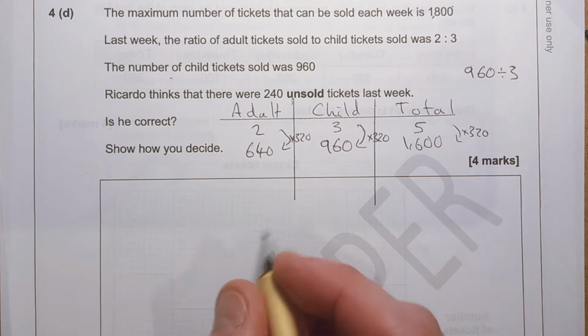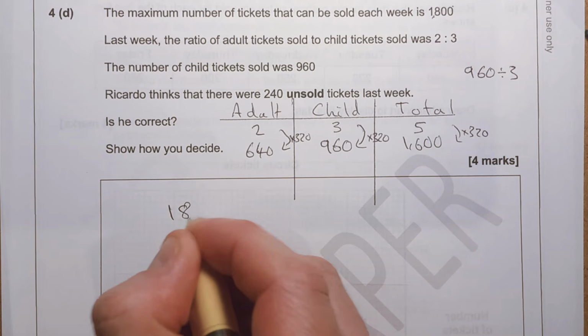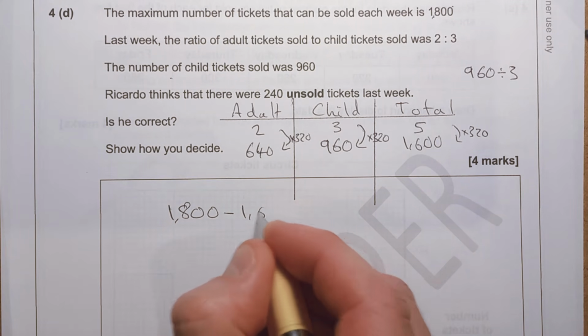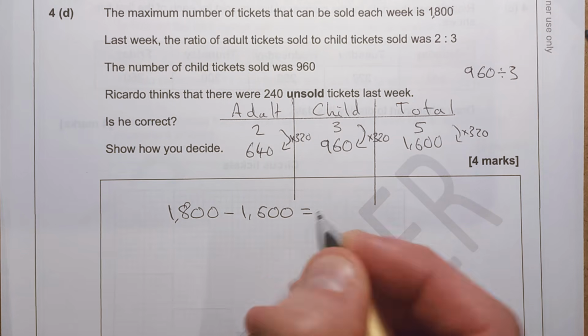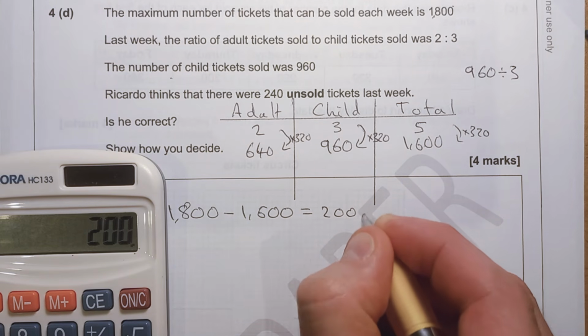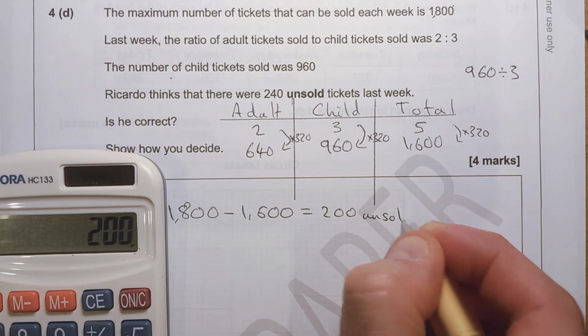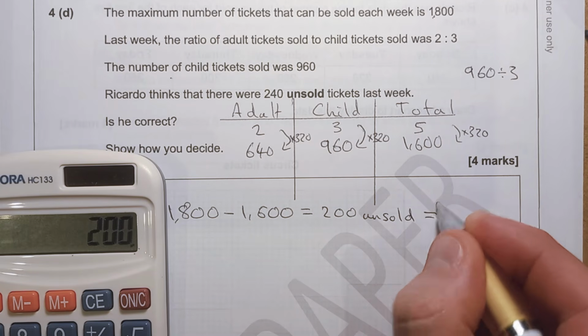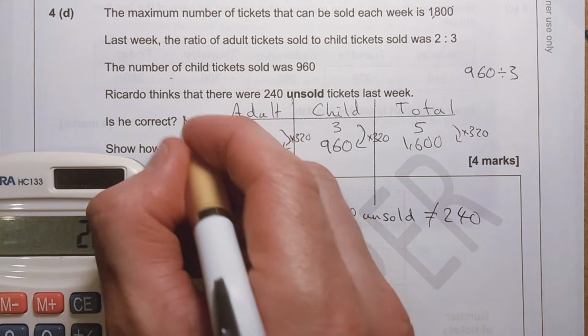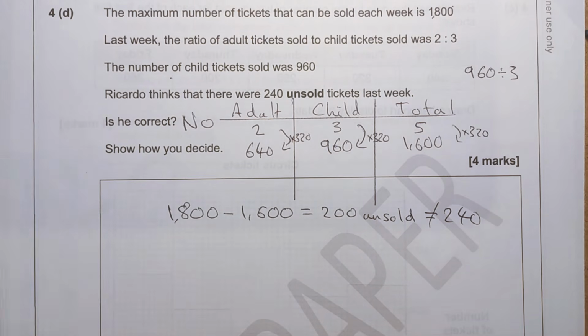Well, if there's a maximum of 1,800, and we know that they sold 1,600, well, if we take one away from the other, we know that there were 200 unsold, which is not equal to 240. So is he correct? No, he's not.